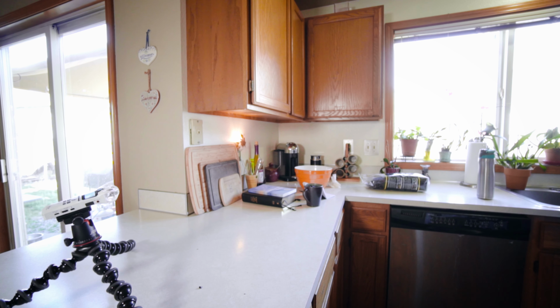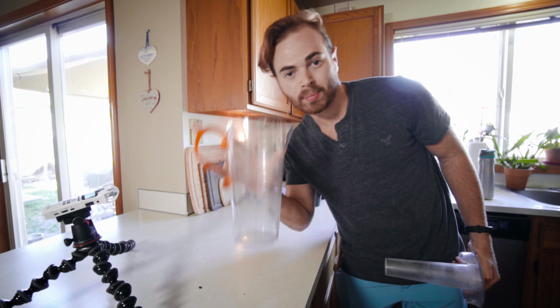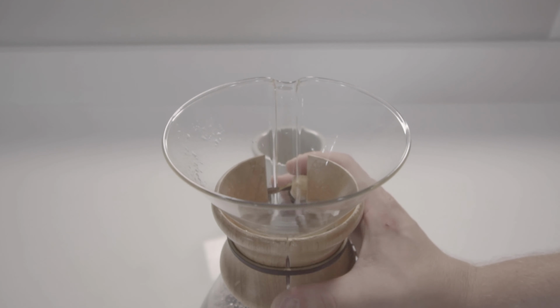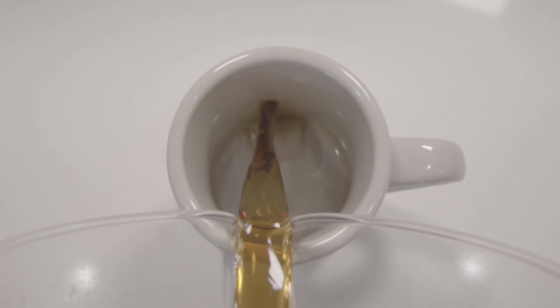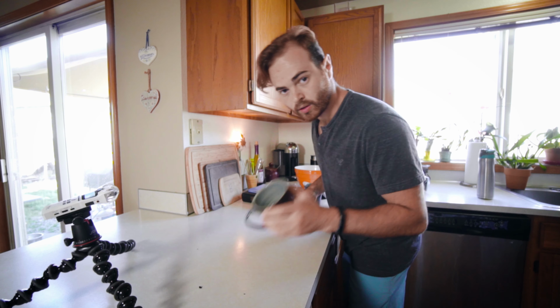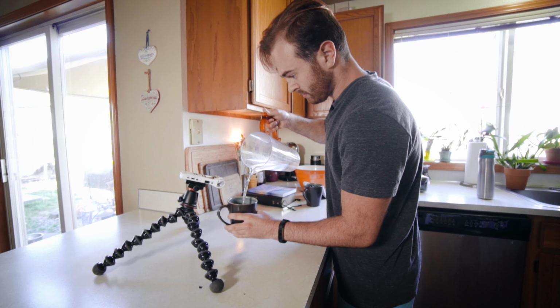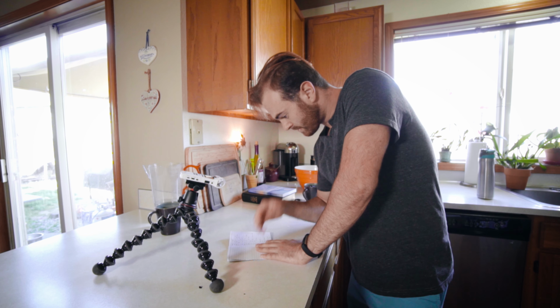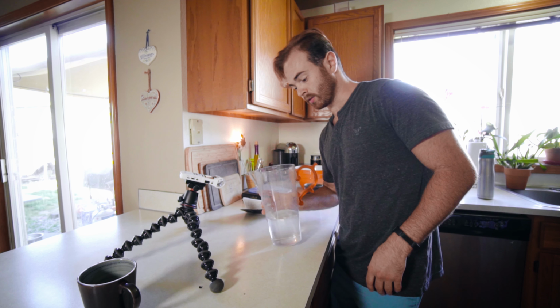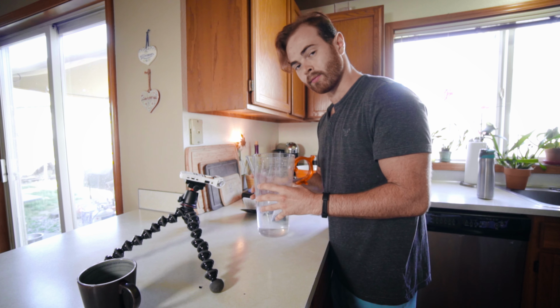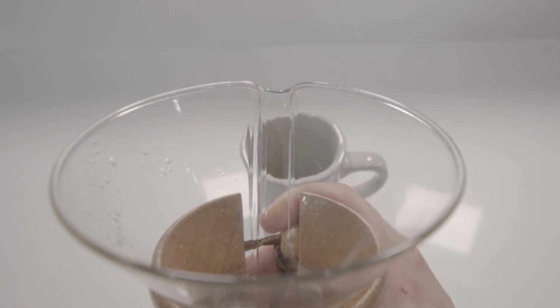I did forget one piece of the puzzle. That is a pitcher. Because there's a scene where I am pouring the coffee out into a mug, and we're gonna do that. So there's a shot where he grabs the Chemex and then pours it into the mug, what I just recorded, and I just wanna get that kind of impact sound of his hand grabbing the mug.